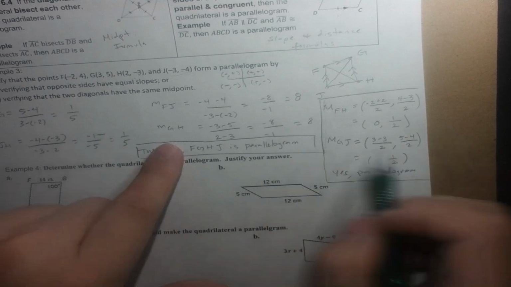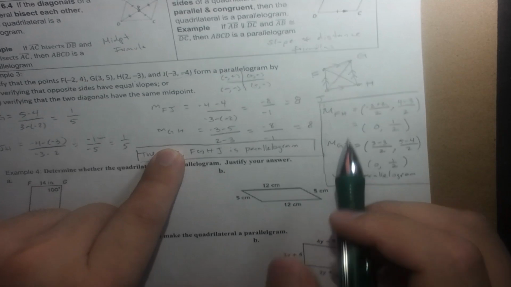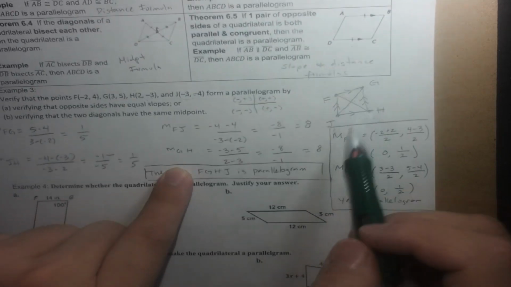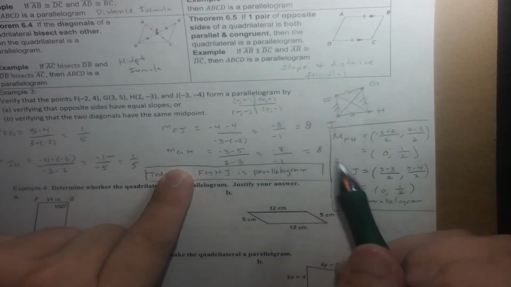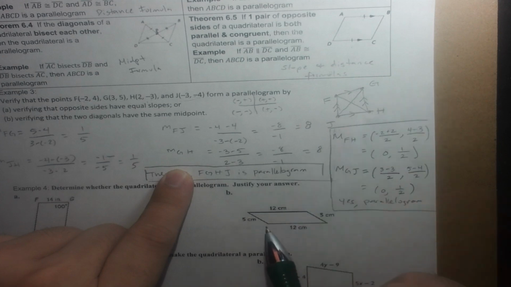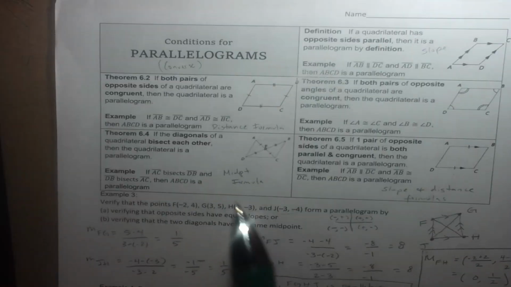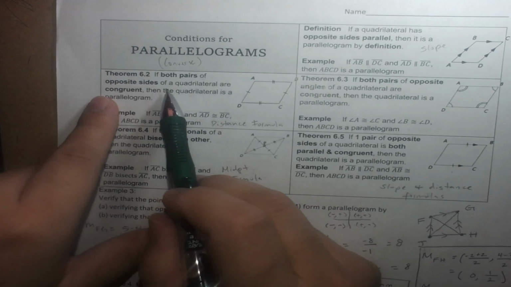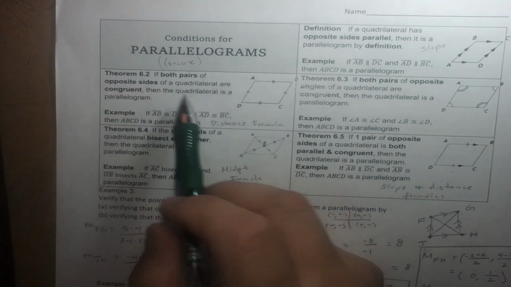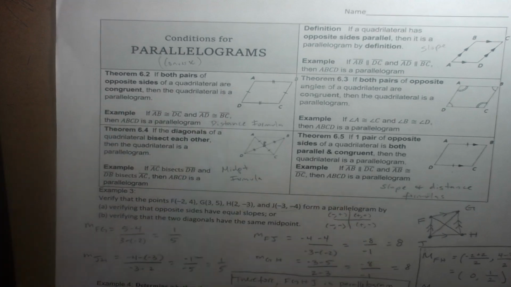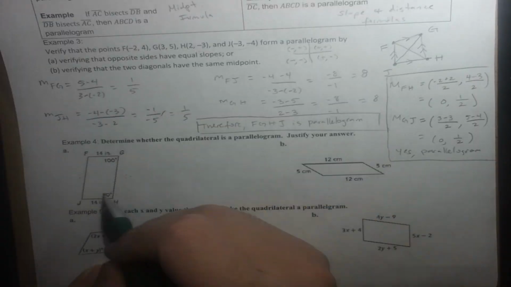Okay, so these are two ways to show that this figure is a parallelogram. Sometimes you might have to use the distance formula to show if both pairs of opposite sides of the quadrilateral are congruent. So I want to make sure that you're aware of that possibility of using the distance formula, okay? All right, so moving on to example number 4.